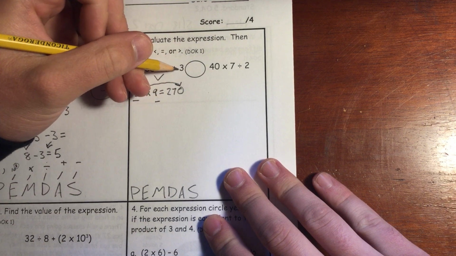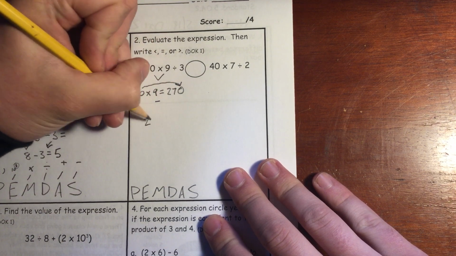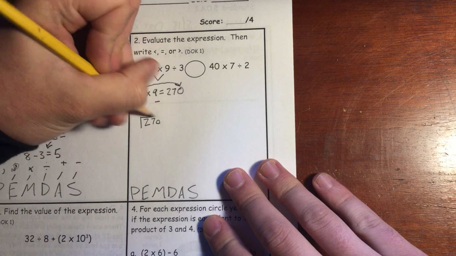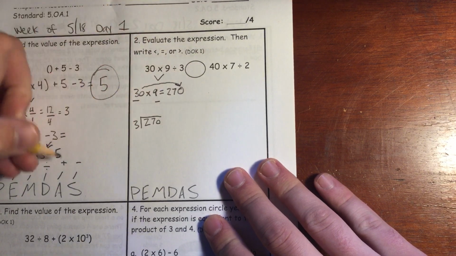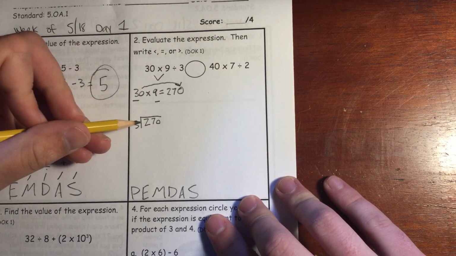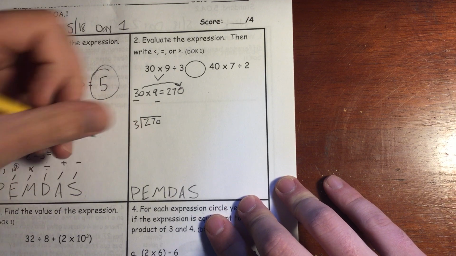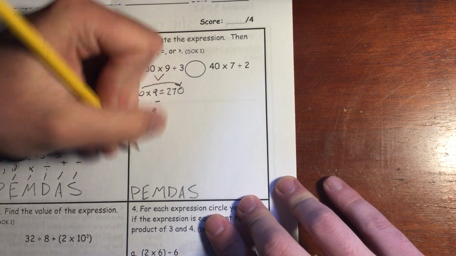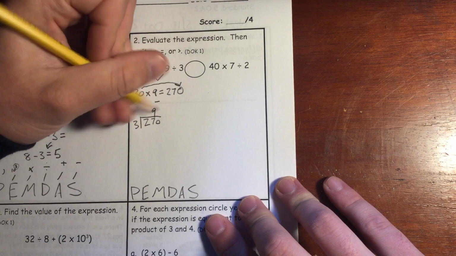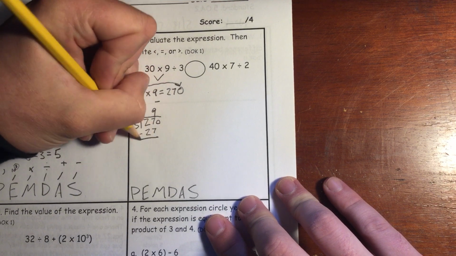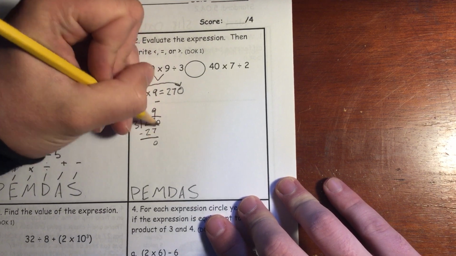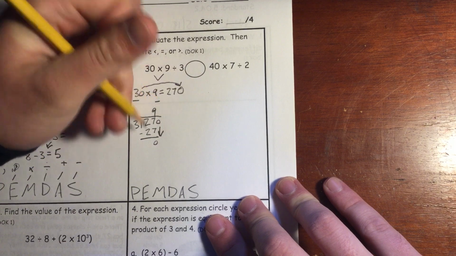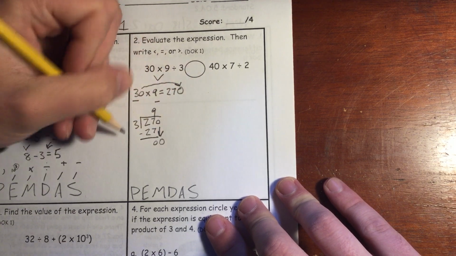Now we look to our division. I'm going to do 270 divided by 3. 3 cannot go into 2, but 3 can go into 27. It goes in 9 times. 3 times 9 gives me 27. 27 minus 27 gives me 0. We still have to remember that 0 in our ones place, so we drop it down.